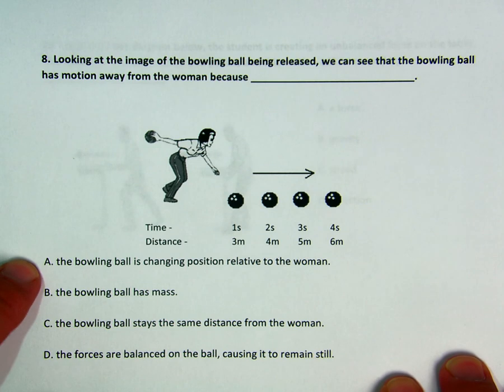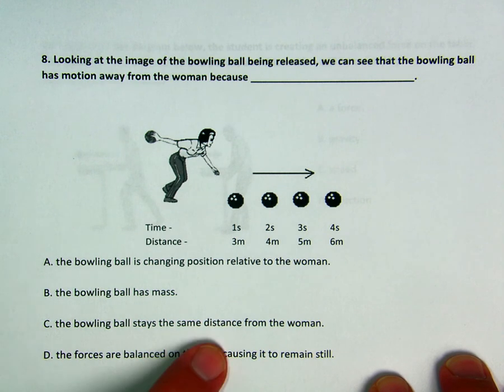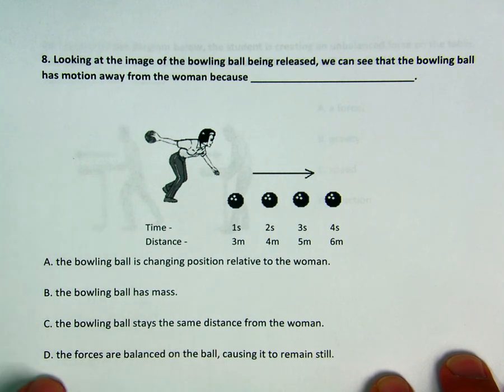So we can see that the bowling ball has motion away from the woman because A, the bowling ball is changing position relative to the woman. B, the bowling ball has mass. C, the bowling ball stays the same direction from the woman, same distance from the woman. Or D, the forces are balanced on the ball, causing it to remain still.